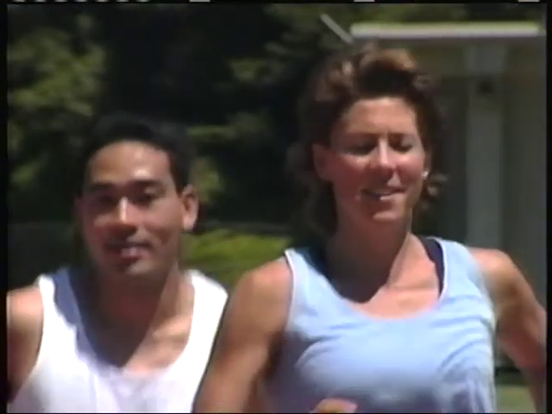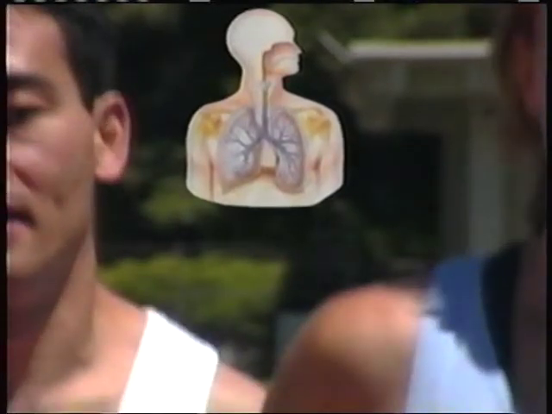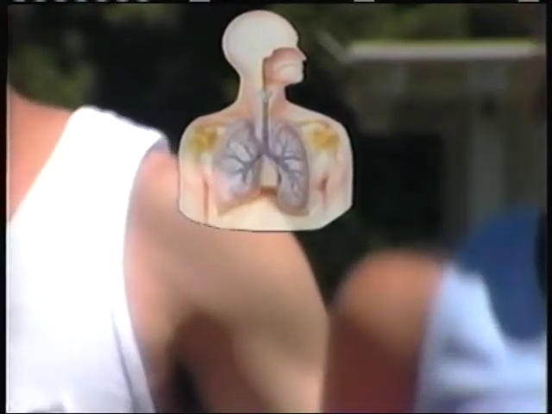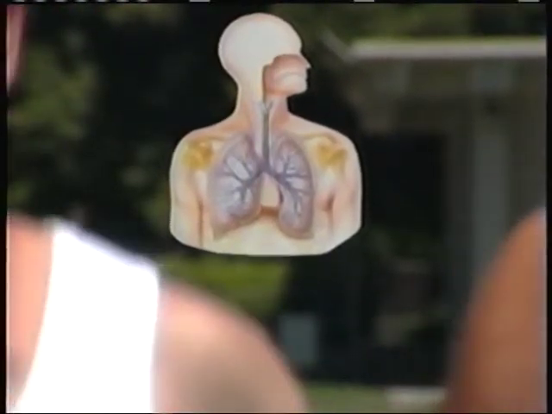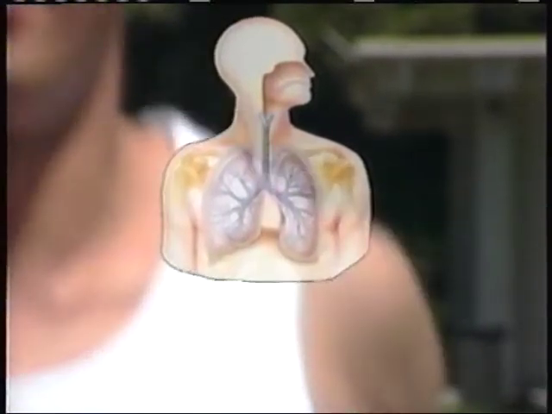All cells of the body need a continual supply of oxygen for life processes. As cells use oxygen, carbon dioxide, a waste product, is generated. Each breath brings in fresh oxygen and expels carbon dioxide. With each breath, the respiratory passages moisten, warm, and filter the inspired air, which facilitates exchange of respiratory gases.